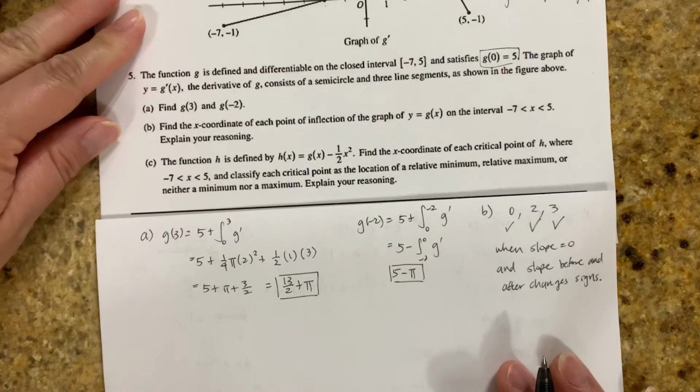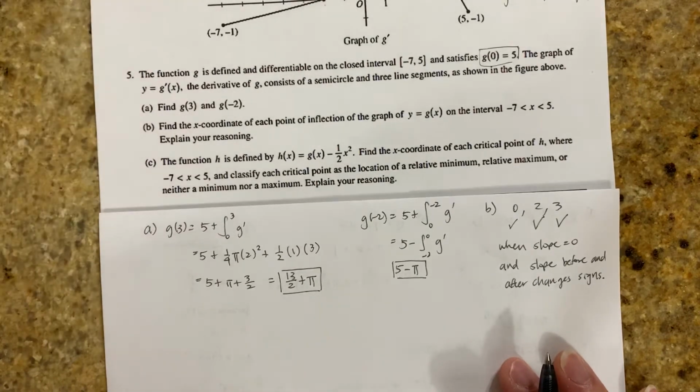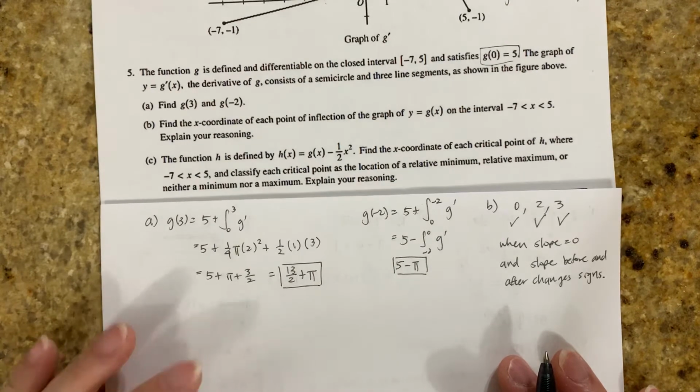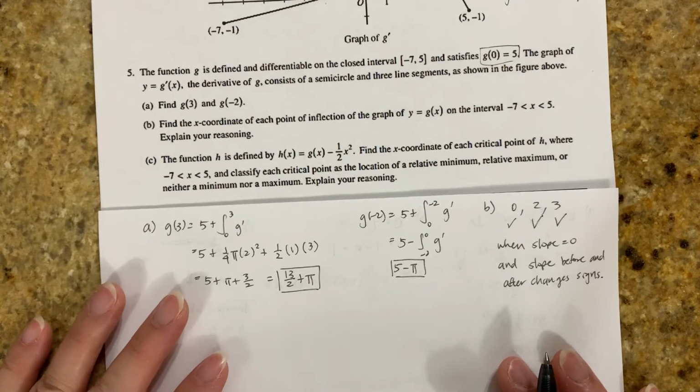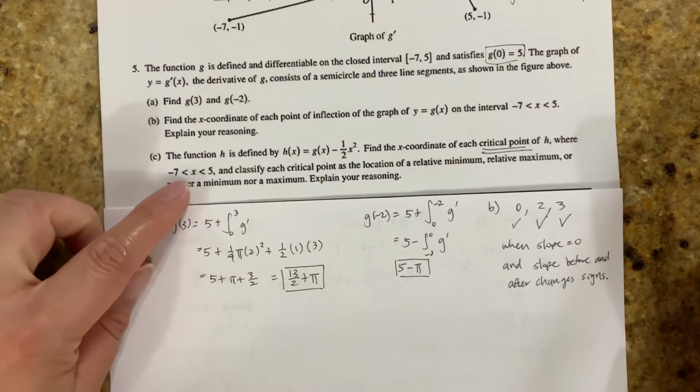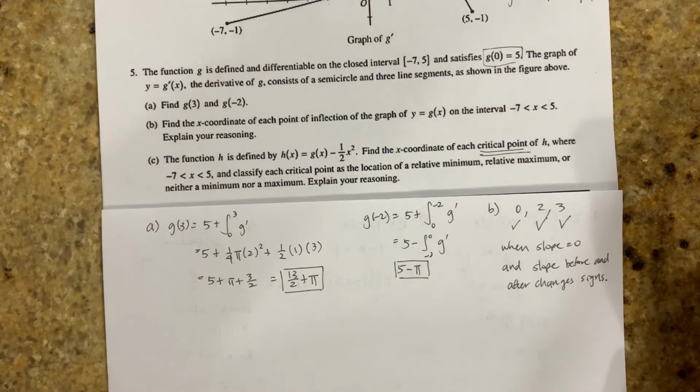Okay. All right. Last part. The function h is defined as h of x equals g of x minus 1/2 x squared. Find the x-coordinate of each critical point. Critical point means extrema, where you're still in the same interval. Classify each critical point as a location of a relative min, relative max, or neither max nor min, and explain your reasoning.